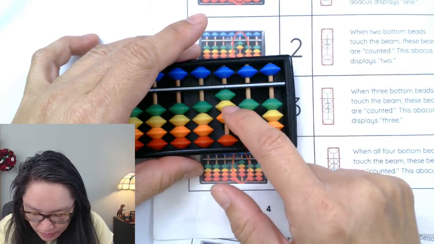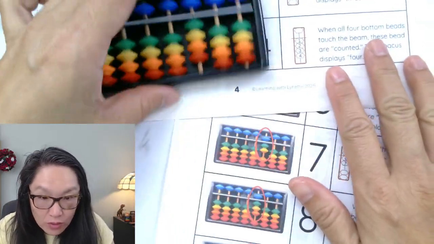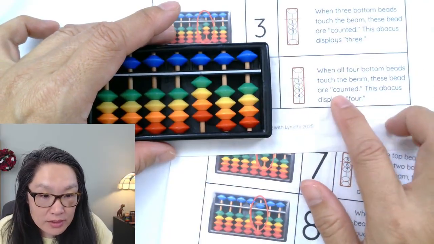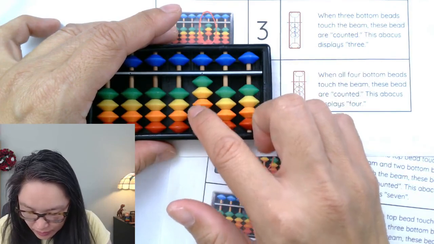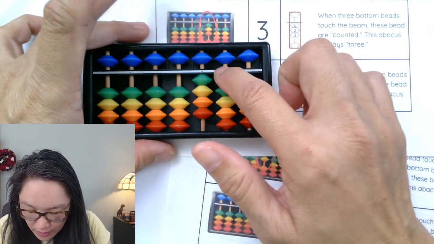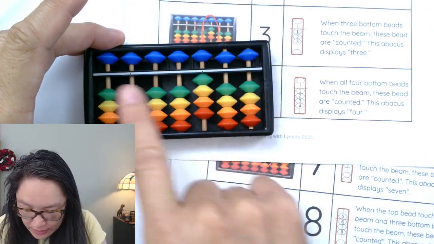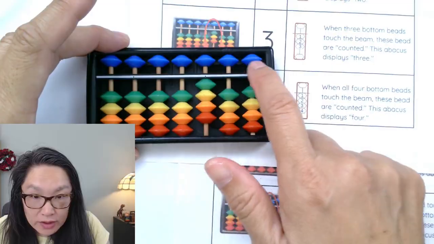So this is 1, 2, 3, and this is 4. Notice that I have four bottom beads touching this horizontal bar. Because it's touching the horizontal bar, I have 1, 2, 3, 4. Now, if you look, all of these columns are 0, but this one is 4. So when I look, I have 5.